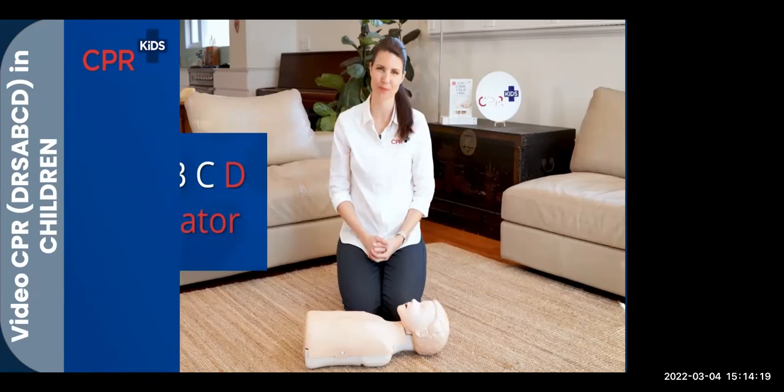According to the Malaysian guideline of resuscitation, the International Liaison Committee on Resuscitation recommends 30 to 2 compression to breath ratio for a single performer doing CPR in children, and 15 to 2 compression to breath ratio for 1 or 2 performers who are healthcare providers.